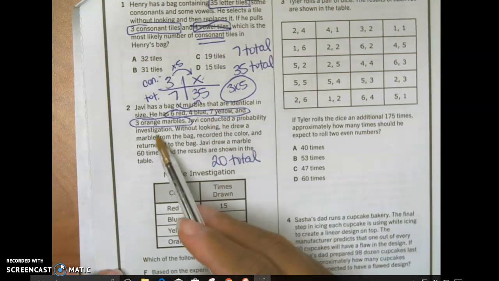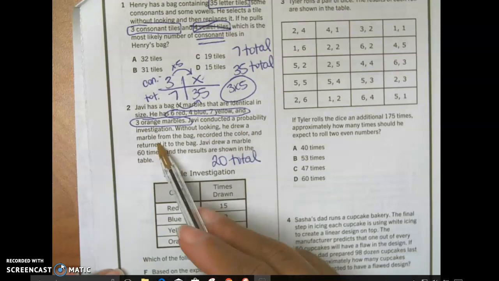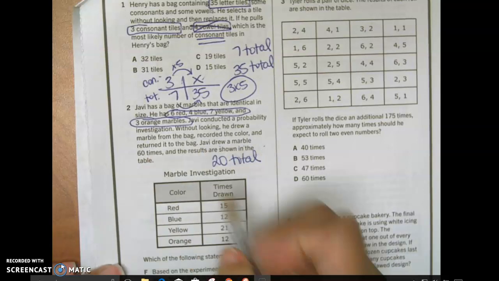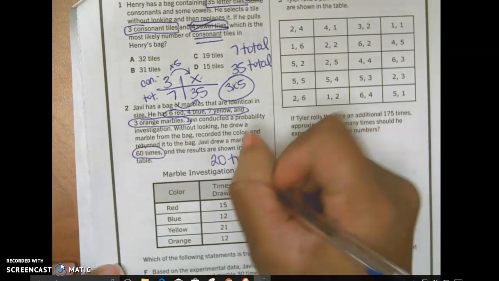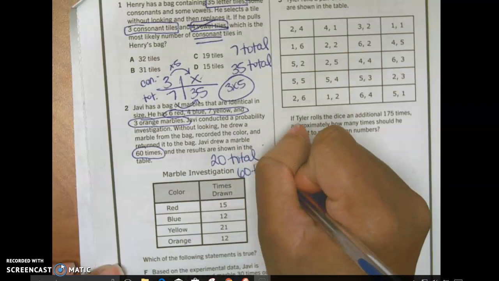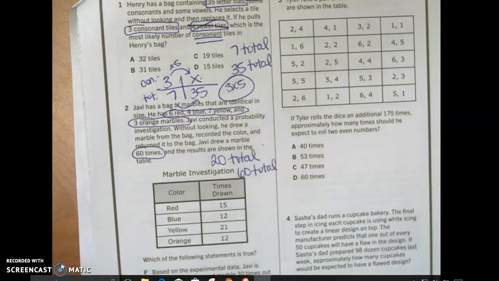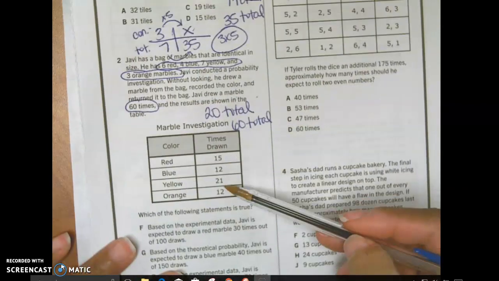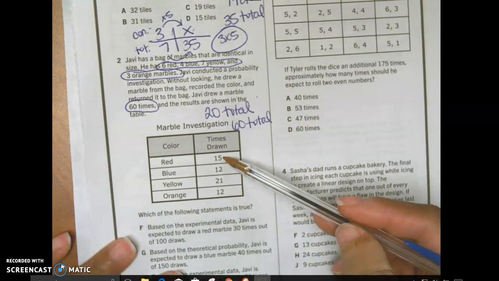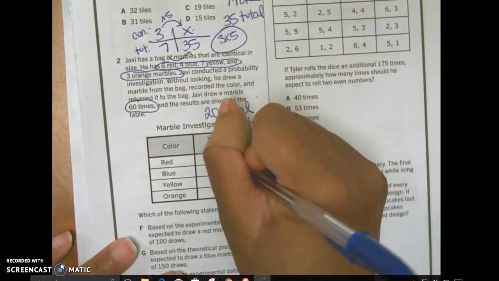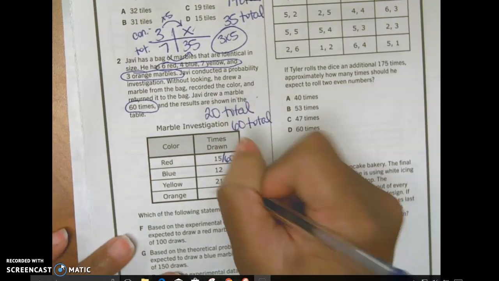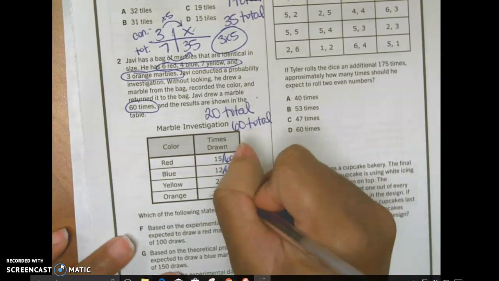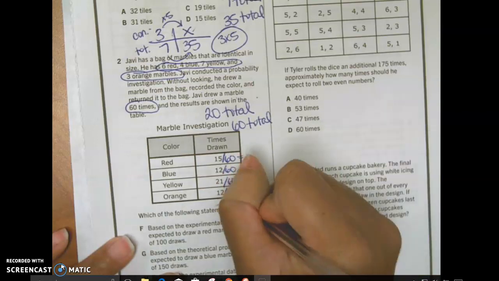Javi conducted a probability investigation. Without looking, he drew a marble from the bag, recorded the color, and returned it to the bag. Javi drew a marble 60 times. What's this 60? Another total. And the results are shown in the table. Here's what he got. So he got 15 out of 60, 12 out of 60, 21 out of 60, and 12 again out of 60.